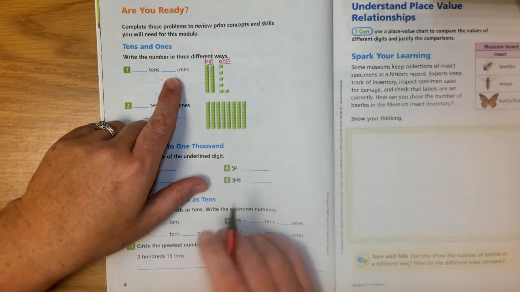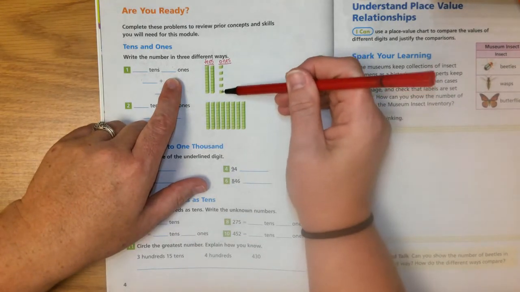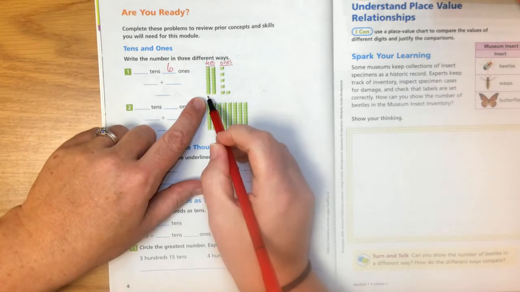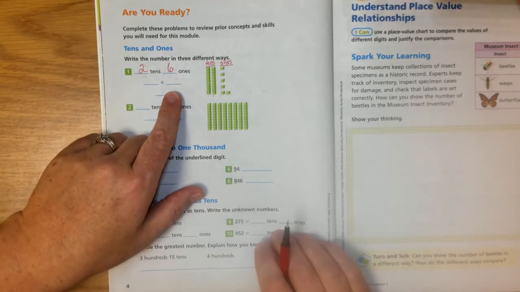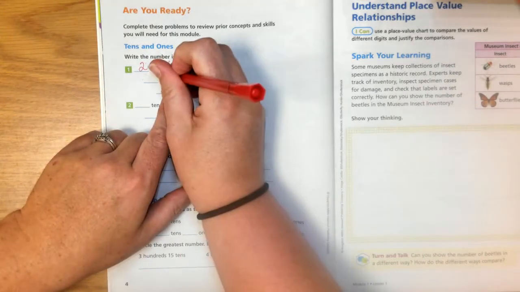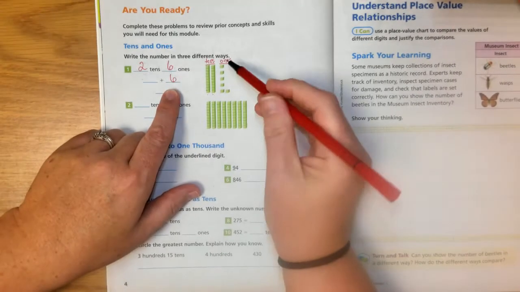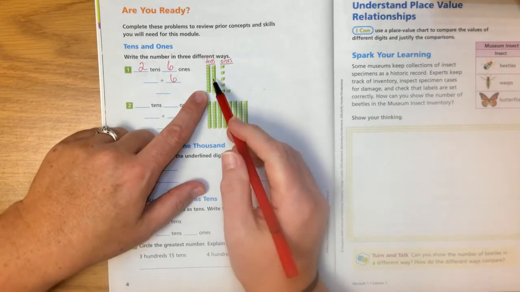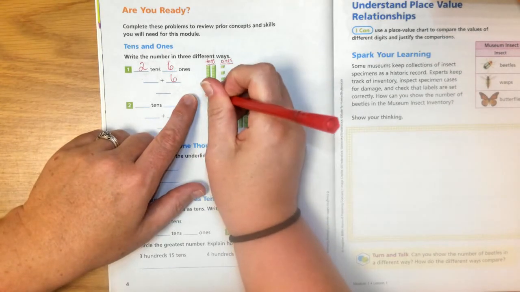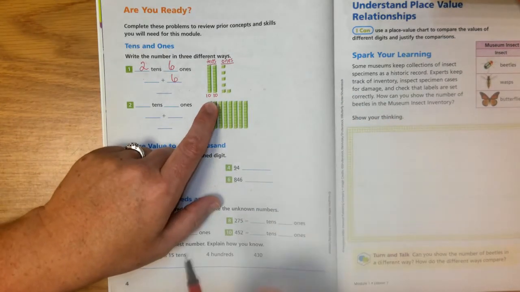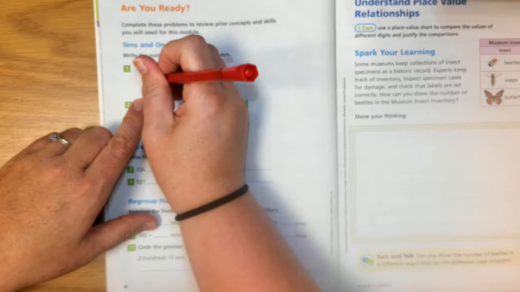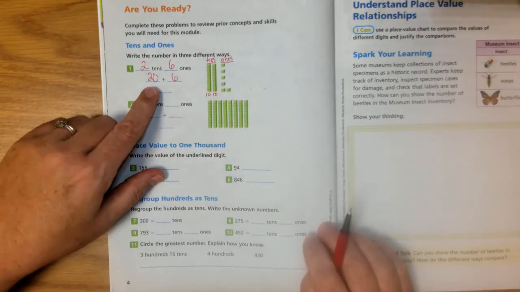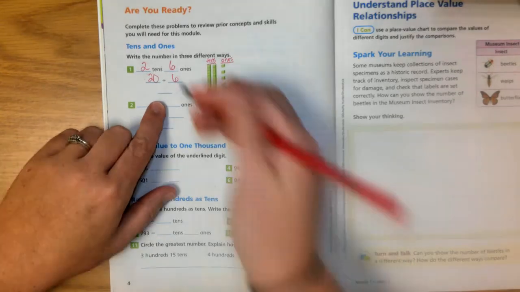So how many ones do I have? 1, 2, 3, 4, 5, 6. I have 6 ones. How many tens do I have? I have 1, 2. I have 2 tens. How much are 6 ones worth? Well, 6 ones are the number 6, right? The digit 6, because I know I only have 6 of them. My tens, though, each one of these tens is worth a group of 10, and I have 2 of them. So if I'm counting by tens, I'd have 10, 20. So 2 tens equals 20.